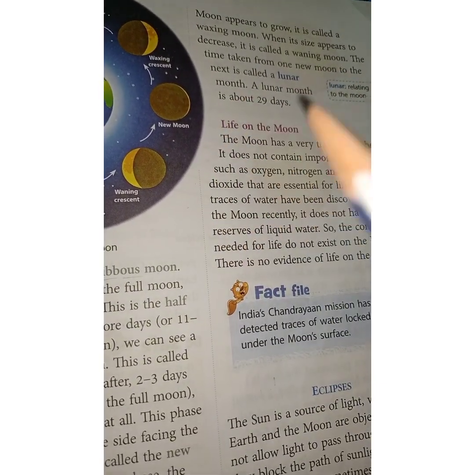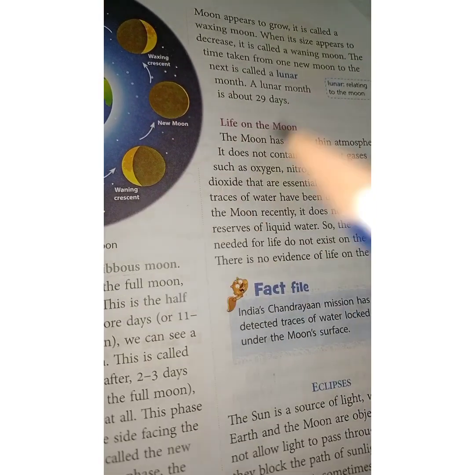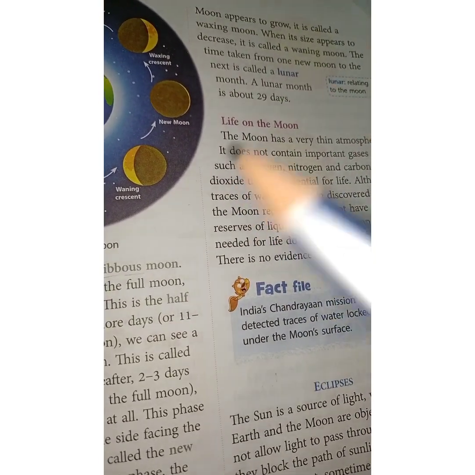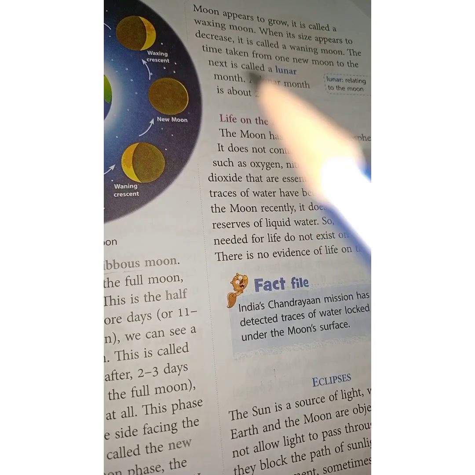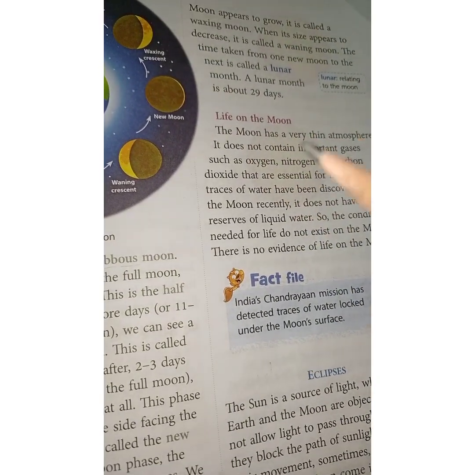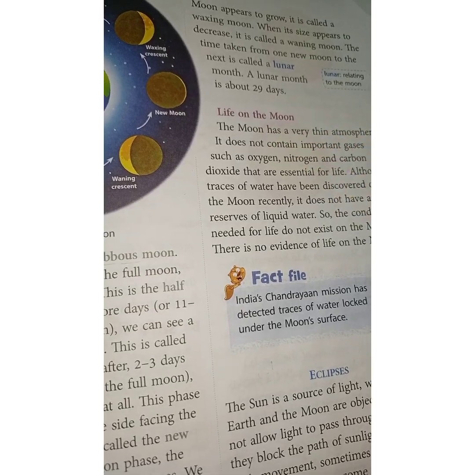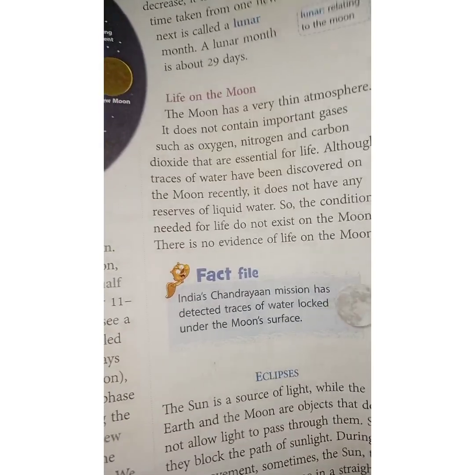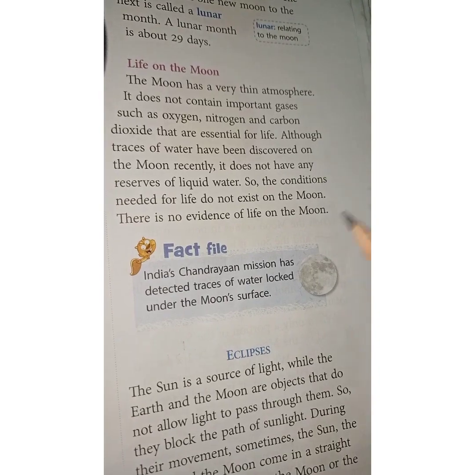So the time taken for one new moon to come back again, that is the time taken for the new moon to form, is called a lunar month. So a lunar month means how many days? It takes 29 days. Let us look into the life on the moon.